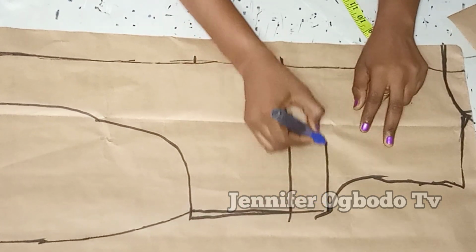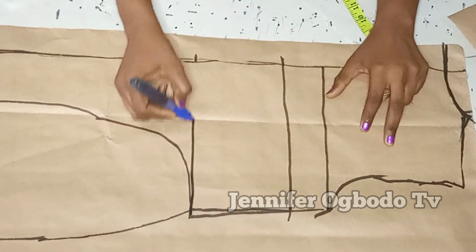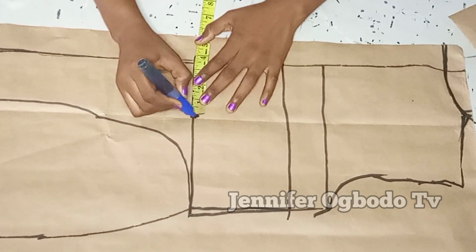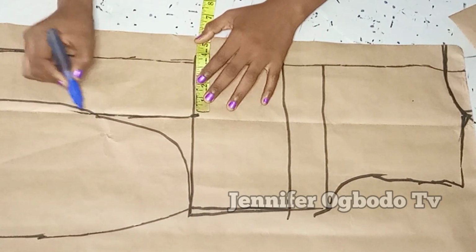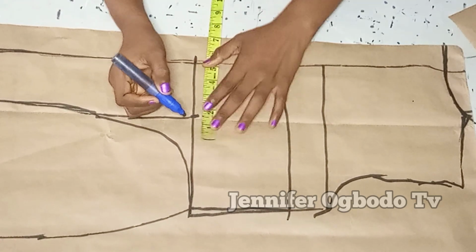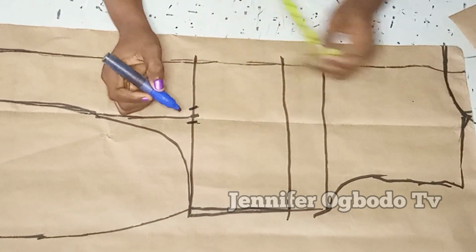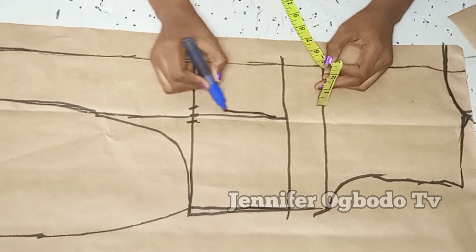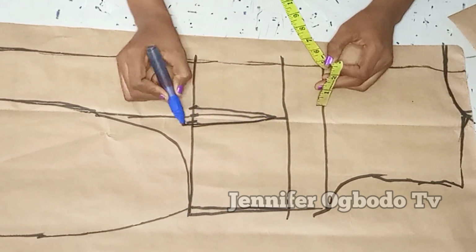On this line, which is the back, I went ahead to mark out all the lines. Now on the waistline, remember the front has a dot, so the back is also going to have a dot. So this is it, guys. I went ahead to mark out the dots at the back. I'm going to label this the back so that I don't get confused.